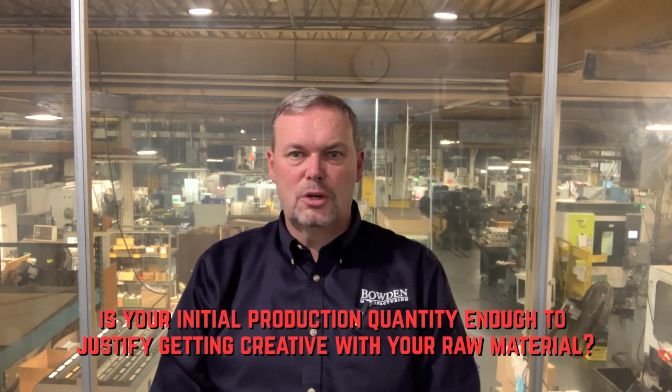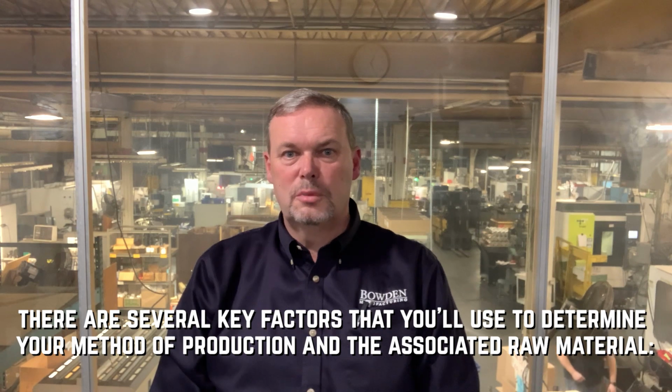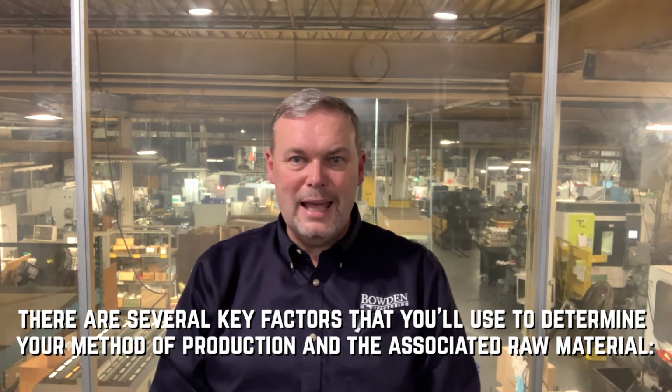Is your initial production quantity enough to justify getting creative with your raw material? After getting market feedback and determining your production is viable in the marketplace, you'll commit to an initial production run. There are several key factors that you'll use to determine your method of production and the associated raw material. Initial production quantity. Based on your samples for your market research and your confidence that you can sell them, how many are you willing to make? Typically, the more you can make that you know you can sell, the lower your cost per piece to produce.